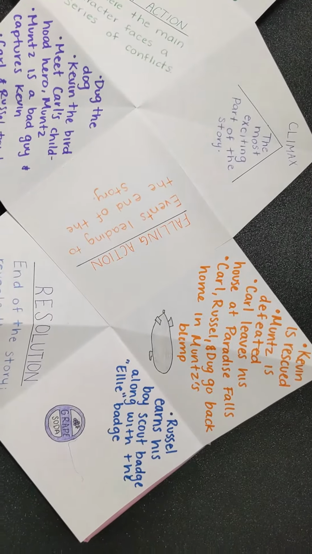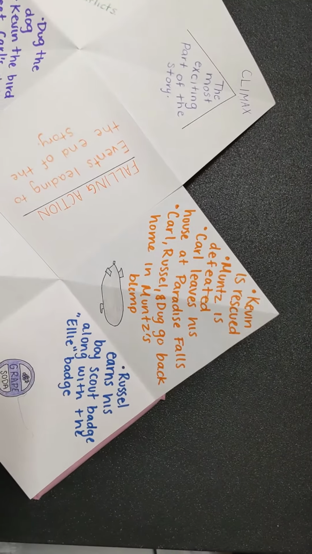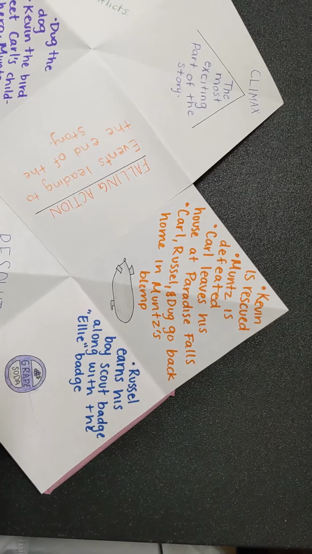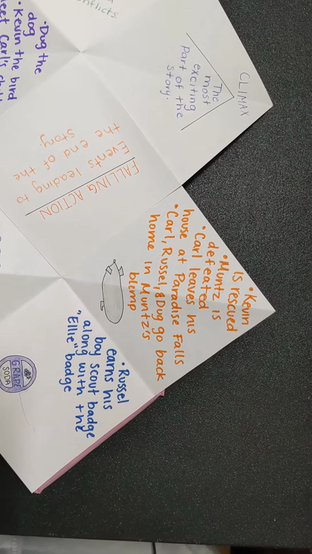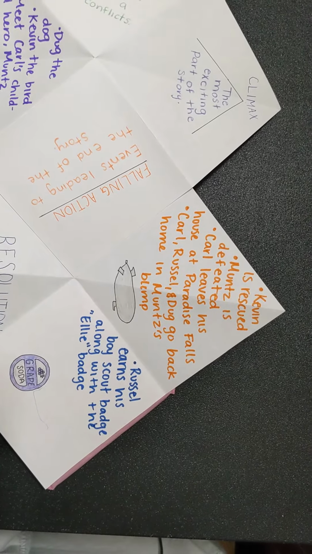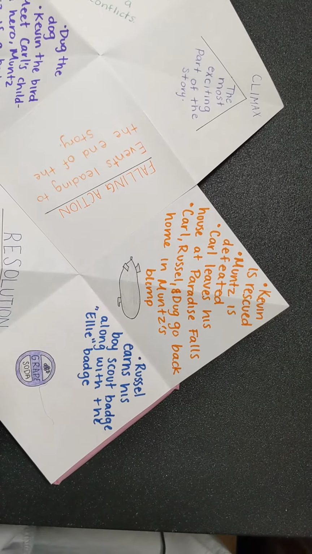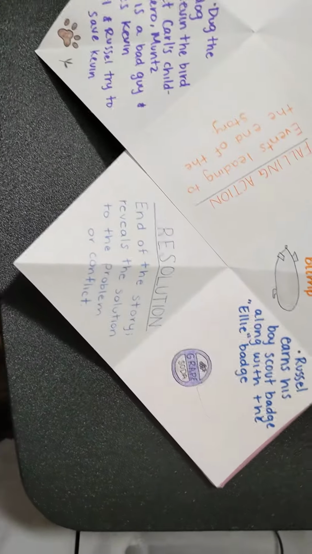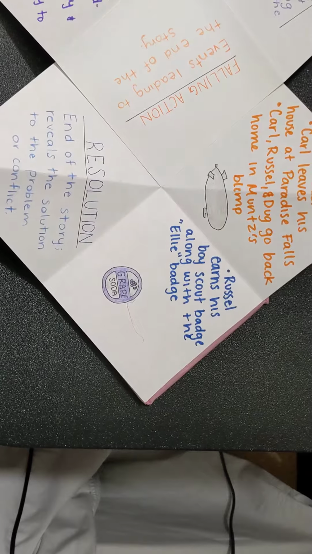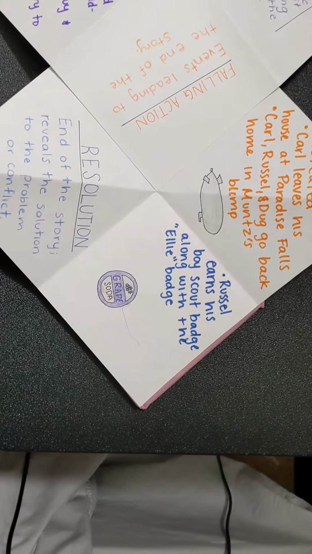The falling action is that Kevin is rescued and Muntz is defeated. Carl leaves his house at Paradise Falls, and Carl, Russell, and Doug go back home in Muntz's blimp. The resolution is that Russell earns his Boy Scout badge along with the Ellie badge.